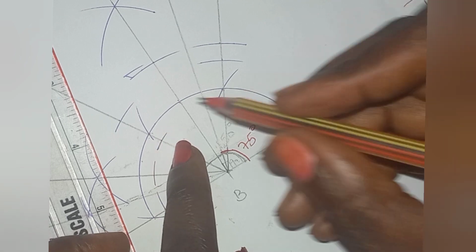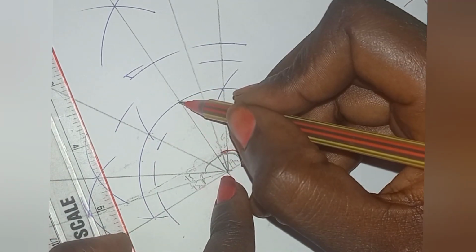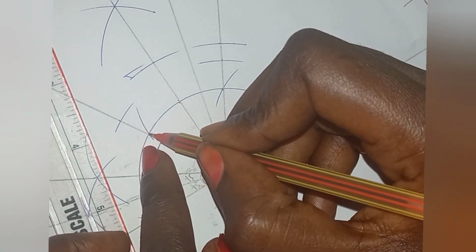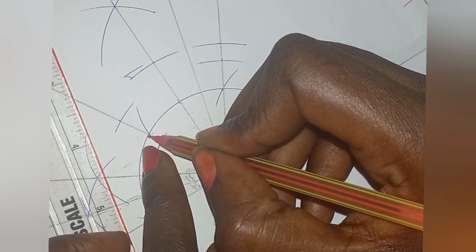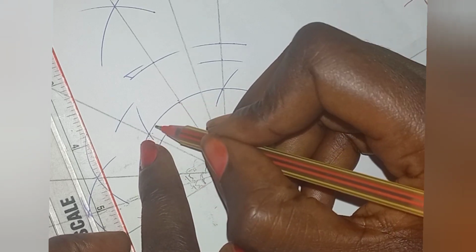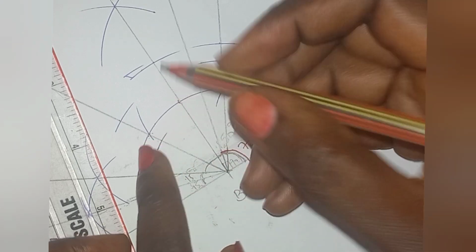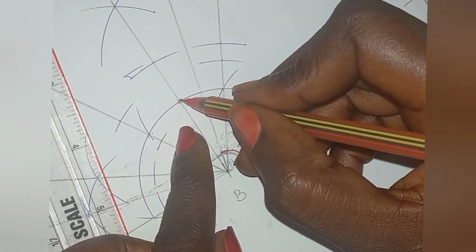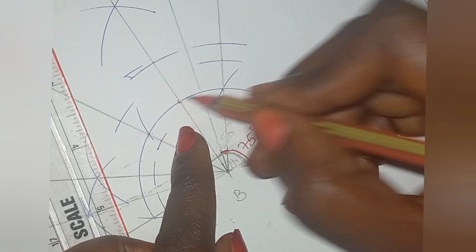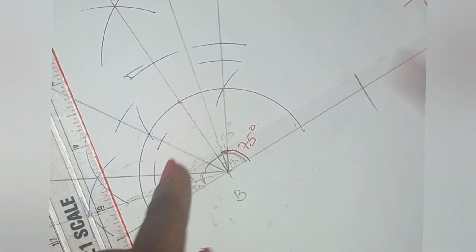So if you get this 90 degrees, you are left with 30 degrees to reach 120. When you bisect that 30 degrees and add that 15 to this 90 degrees that you got here, you will get 105 degrees.